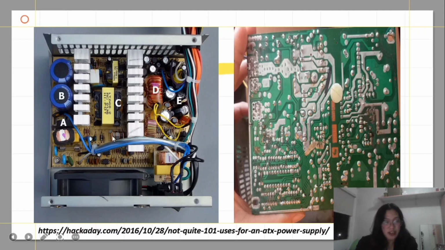The A part here is the bridge rectifier. The B is the input filter capacitor. Between the B and C, there is a heatsink. And then the C is the transformer. Between the C and D, there's also a heatsink. The D is the output filter coil. And then the E part is the output filter capacitor. On the back part of this ATX power supply, you can see the PCB layout looking like this.